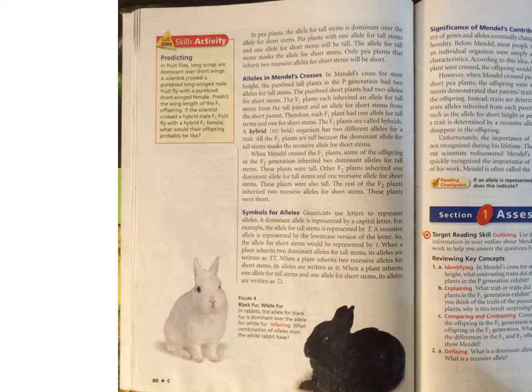When a plant inherits one allele for tall stems and one allele for short stems, its alleles are written as capital T, lowercase t. So it's mixed here, but what's important to know is that the tall trait is dominant. So even though it has that recessive allele, it's still going to present itself as a tall plant.